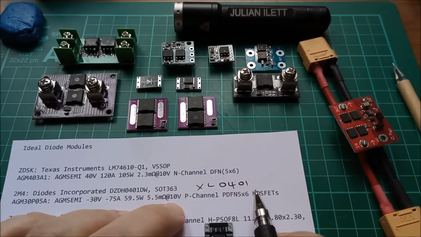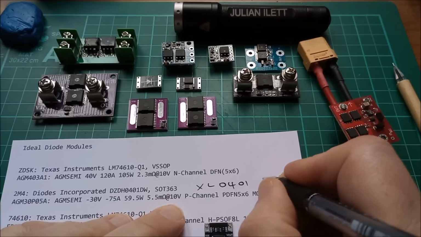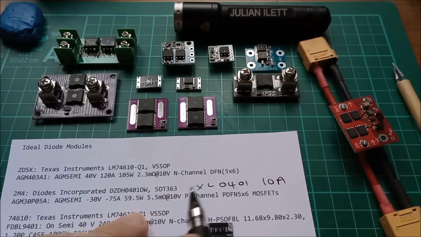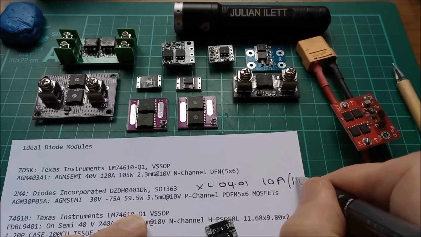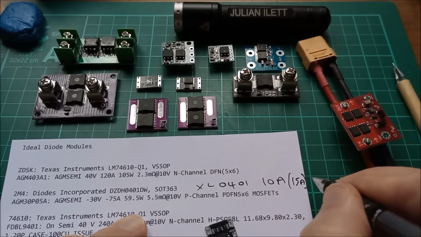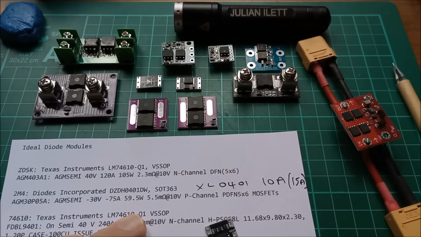Now the specification on the listing says 10 amps. You can see that it's a 5.5 milliohm MOSFET, but they may not be driving it at the full 10 volts, so they may have derated it to 10 amps. They do say 15 if you've got good cooling, so I'll put 15 amps in brackets there.